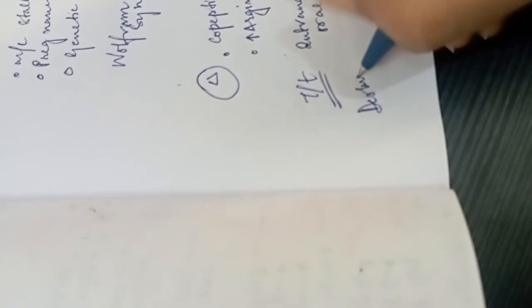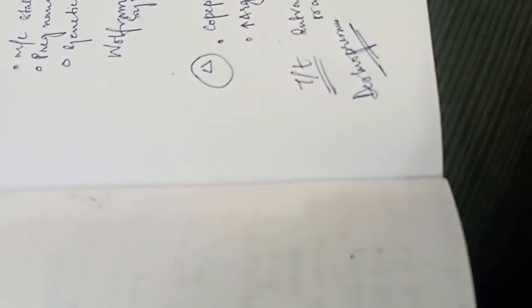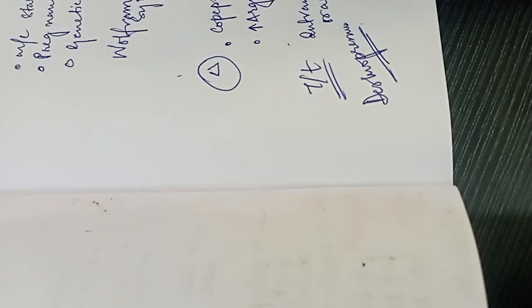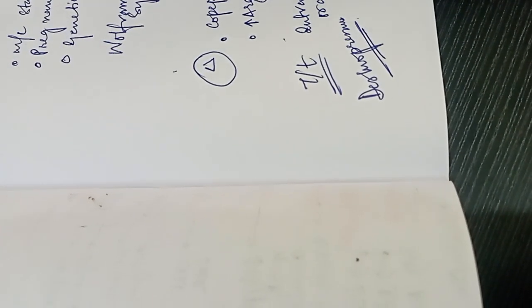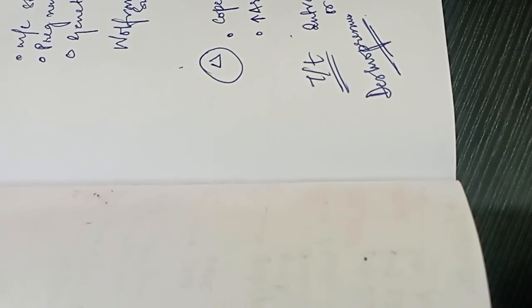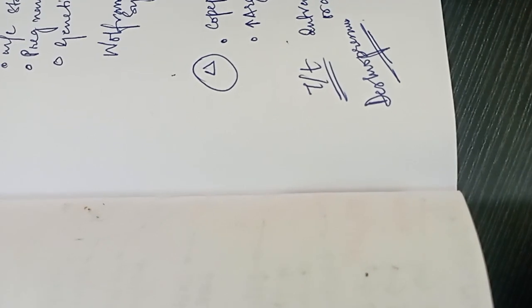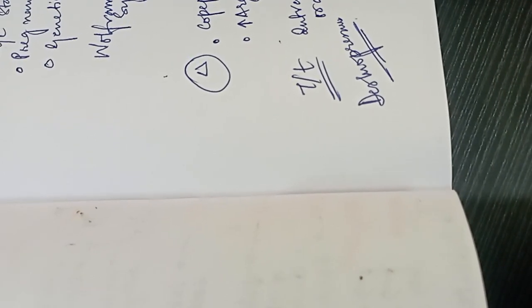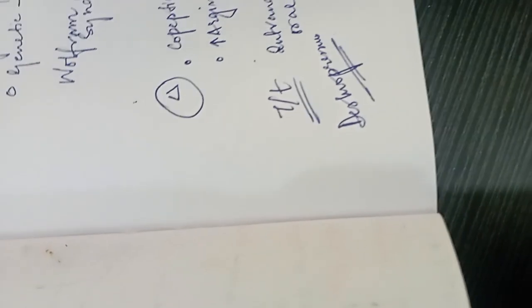So what is the treatment here? Treatment is the same thing we studied earlier: intranasal or oral desmopressin. Intranasal is taken BD, oral is taken OD. This is 10 microgram to 20 microgram, and this is 0.1 to 0.8 milligram.